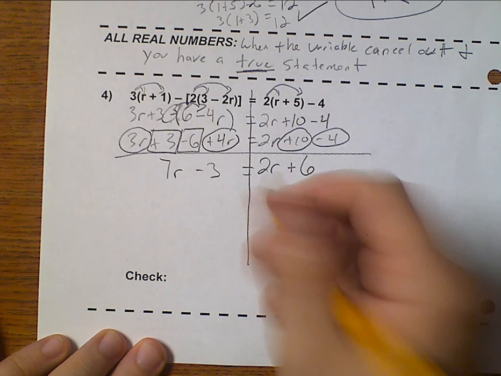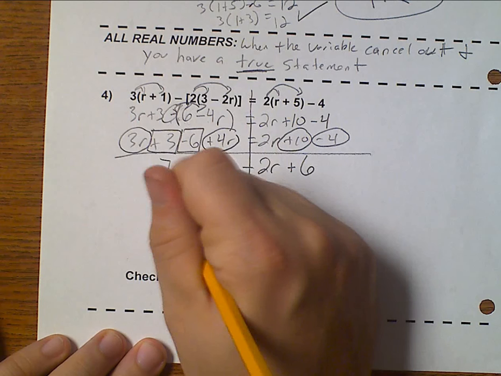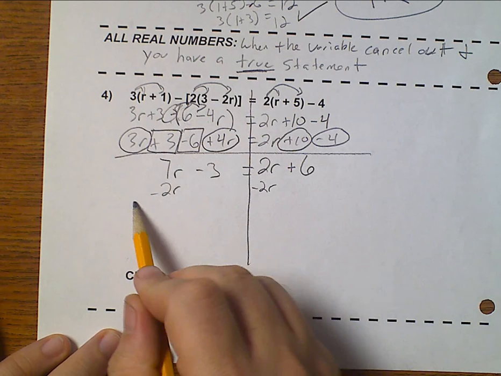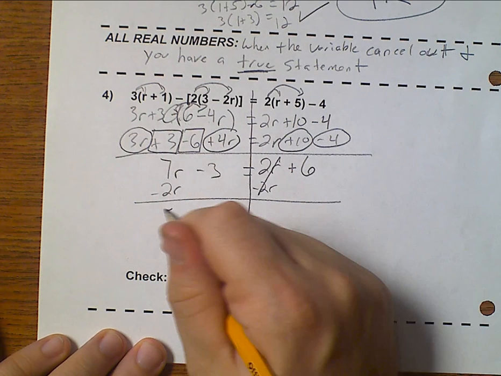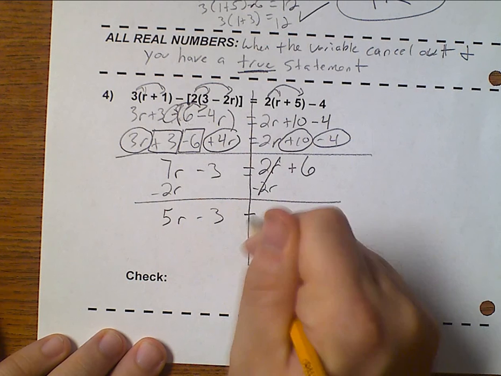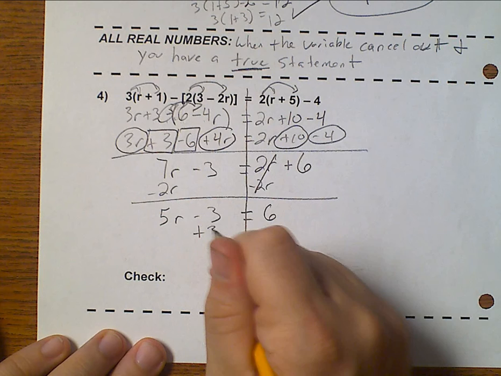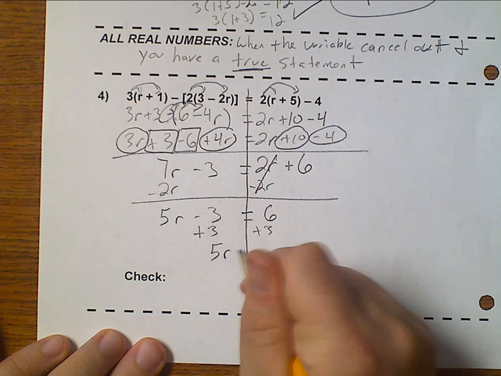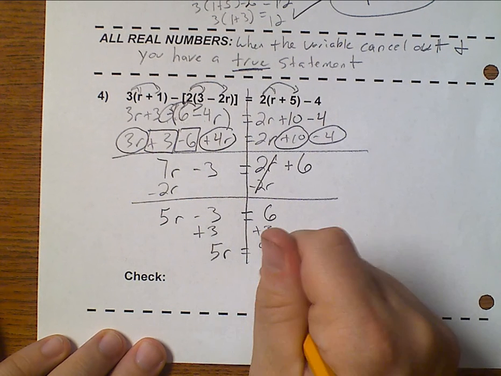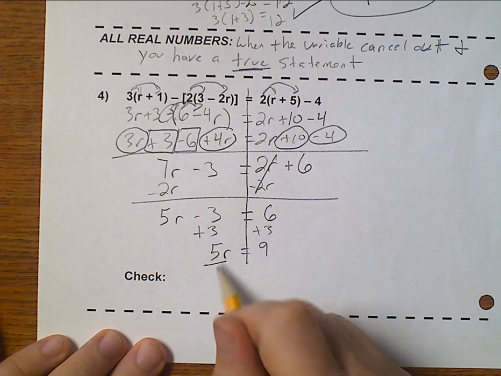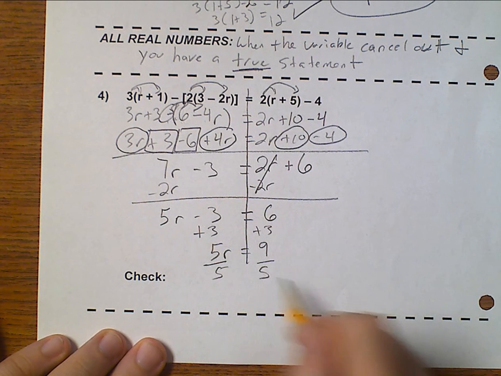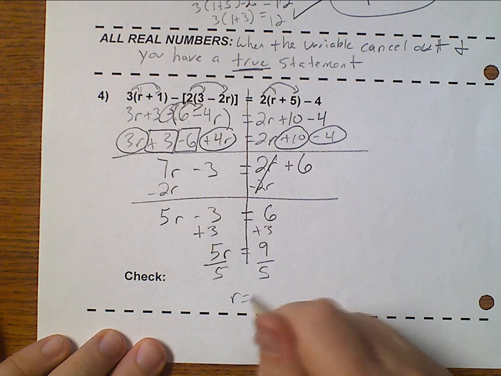I want to get all my variable to one side. So I'm going to subtract 2r from both sides. Those cancel, leaving me with 5r minus 3 equals 6. I am now going to add 3 to both sides, giving me 5r equals 9. Divide both sides by 5, and I get r equals 9/5.